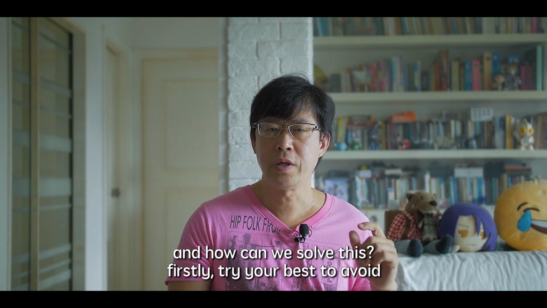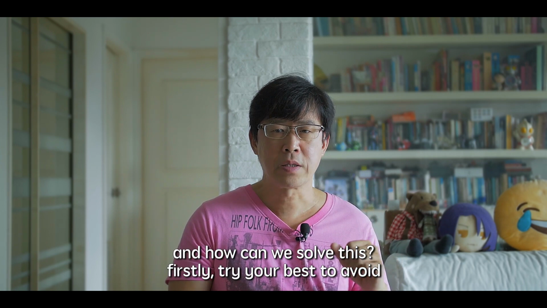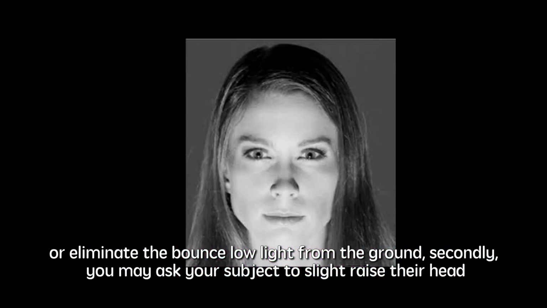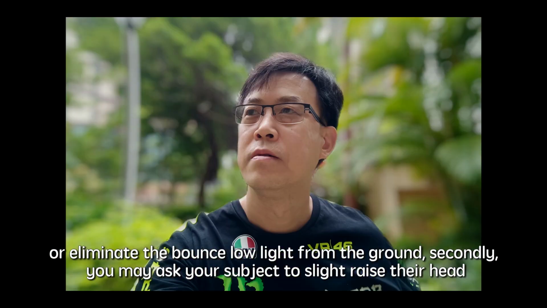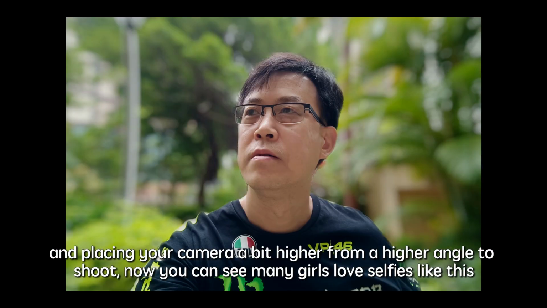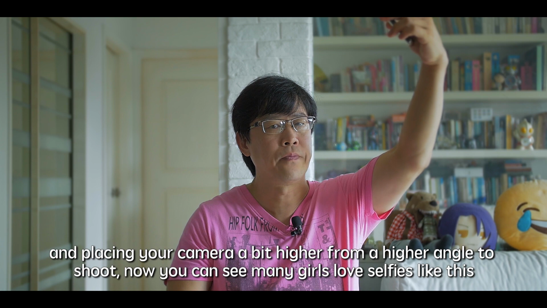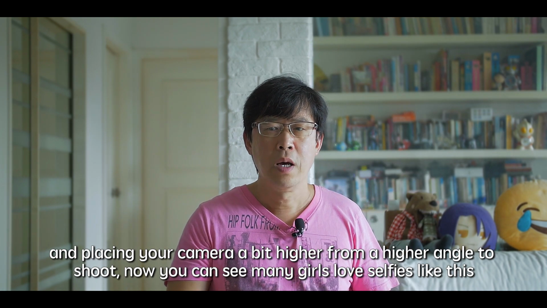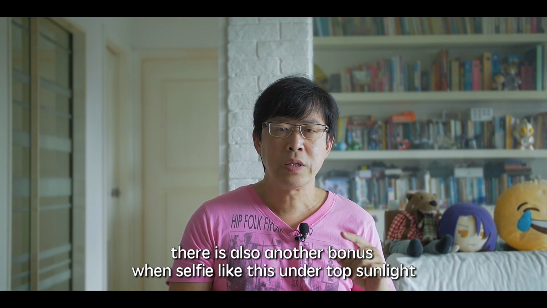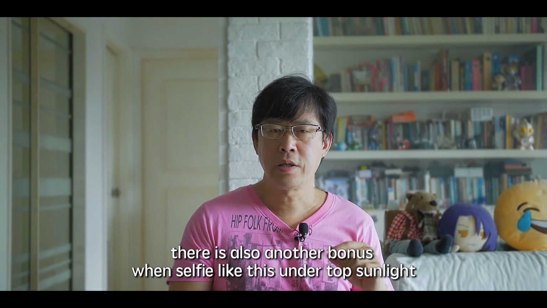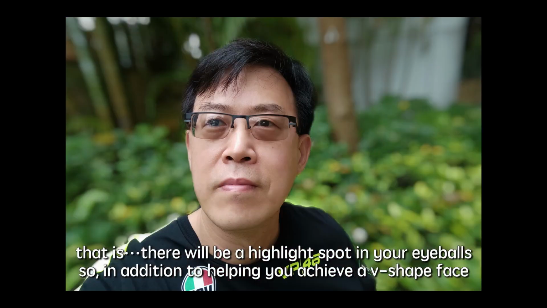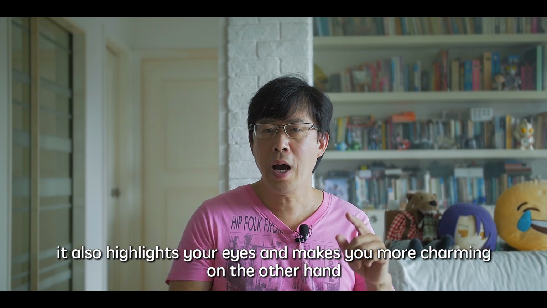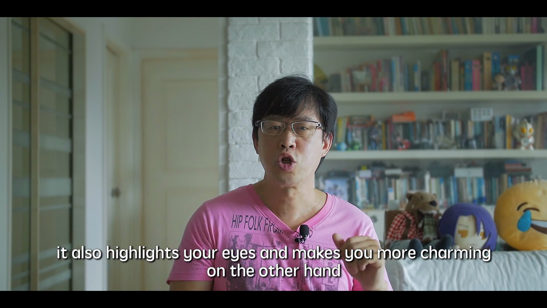And how can we solve this? Firstly, try your best to avoid or eliminate the bounce low light from the ground. Secondly, you may ask your subject to slightly raise their head and place your camera a bit higher to shoot from a higher angle. Now you can see that many girls love selfies like this. There is also another bonus when taking a selfie like this under top sunlight. That is, there will be a highlight spot in your eyeballs. So, in addition to helping you achieve a V-shaped face, it also highlights your eyes and makes you more charming.